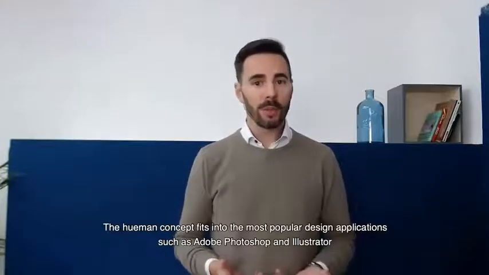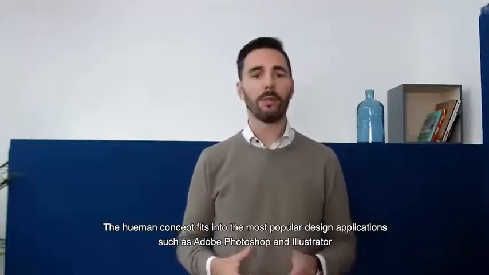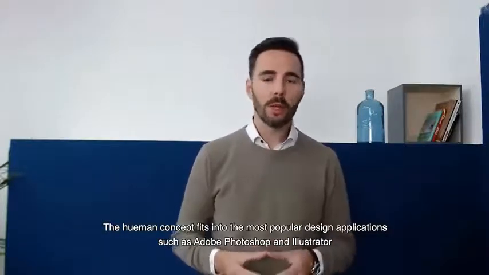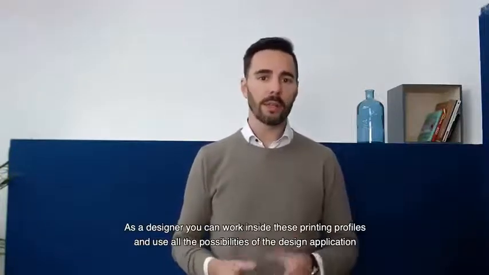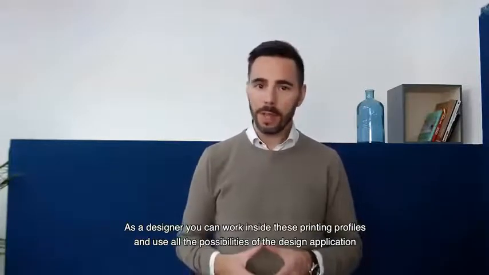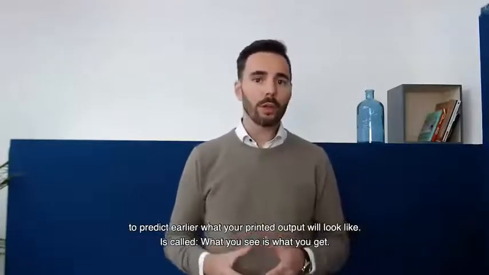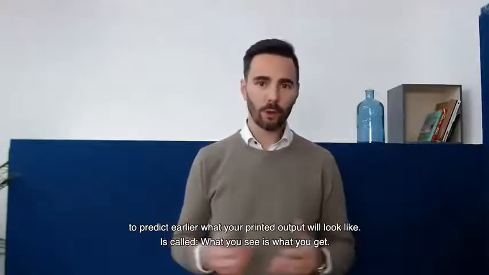The human concept fits into the most popular design applications such as Adobe Photoshop and Illustrator because it makes use of RGB printing profiles based on the industry standard ICC. As a designer, you can work inside these printing profiles and use all the possibilities of your design application to predict early on what your printed output will look like. It's called what you see is what you get.